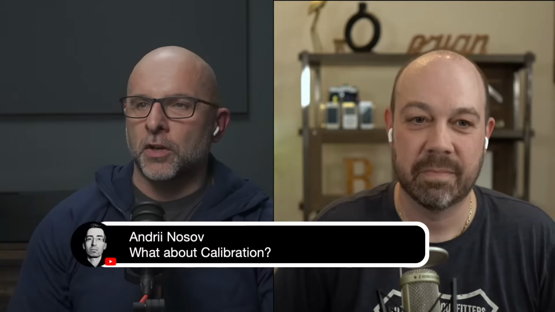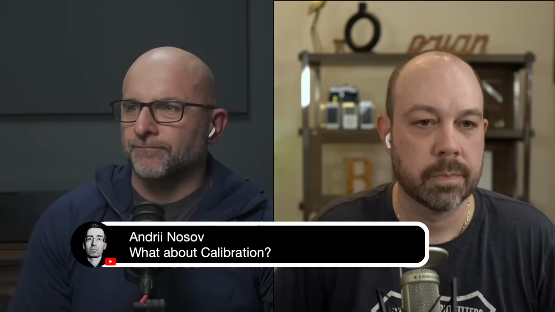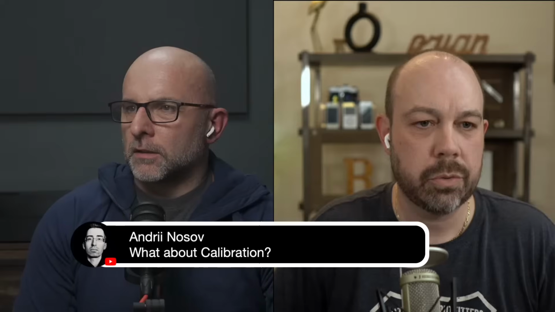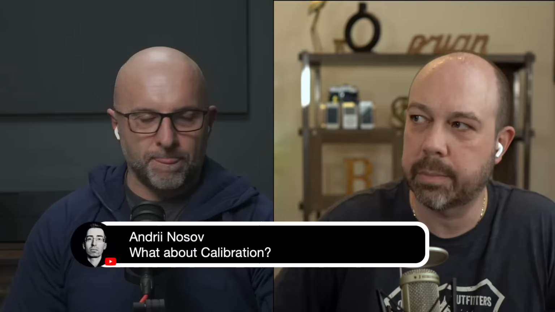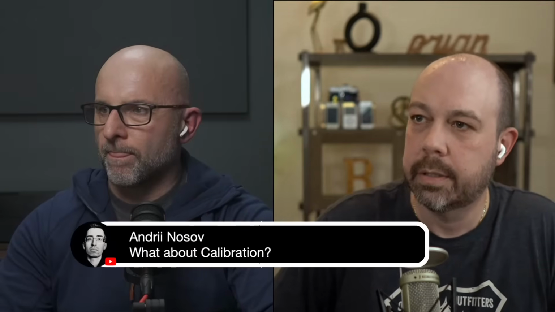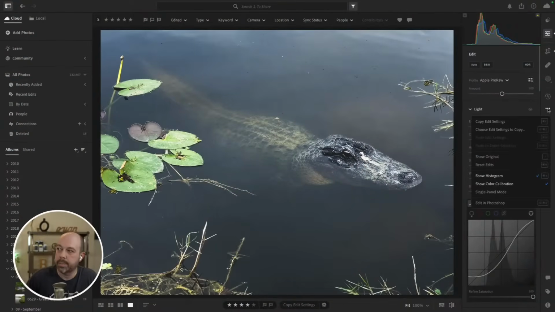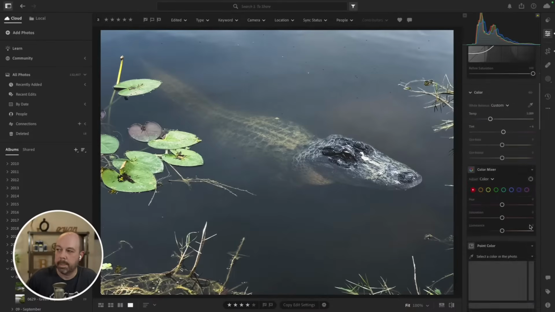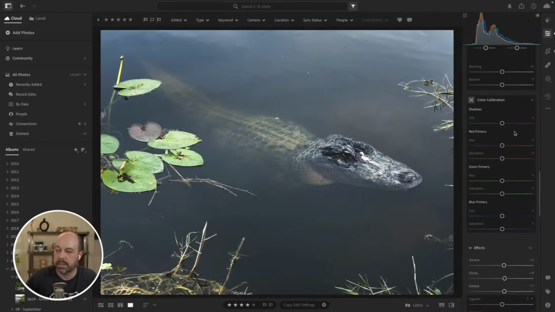We're getting through. There's a comment here from Andriy Nozov. I hope I pronounced that almost correctly. What about calibration? Is he referring to color calibration or display calibration? If he's talking about color calibration, it's here. You have to open an image in edit mode, and then in the ellipse over here, there's the color calibration. This is off by default, and you can see it right here.